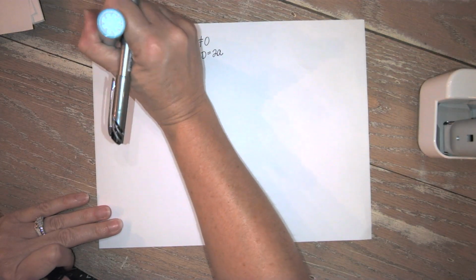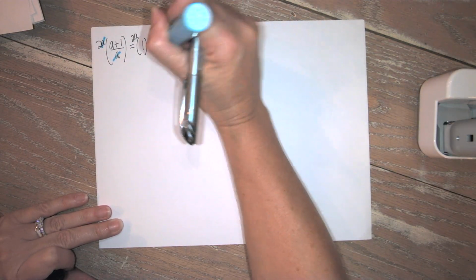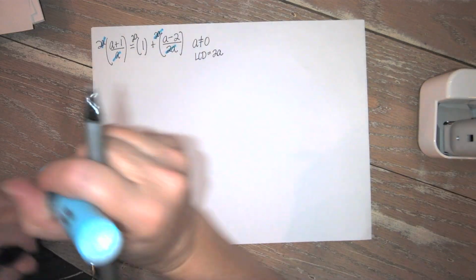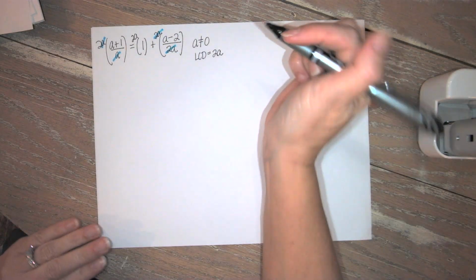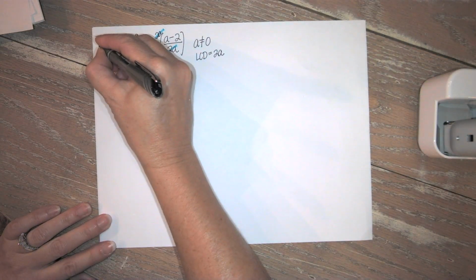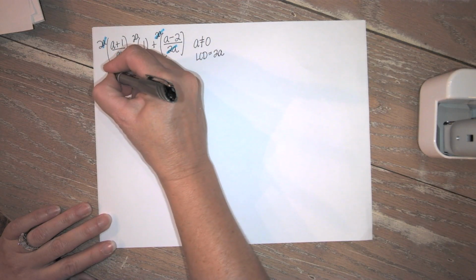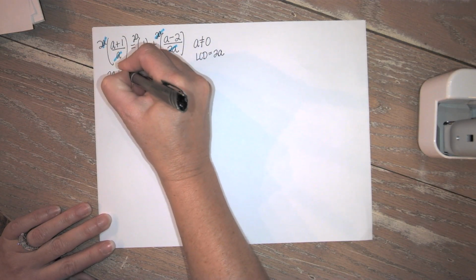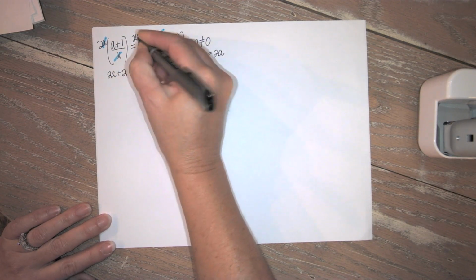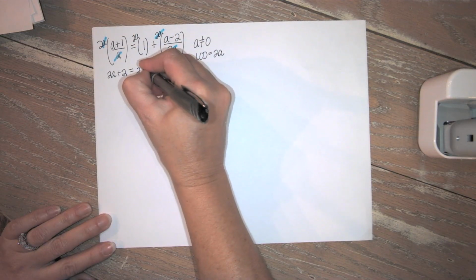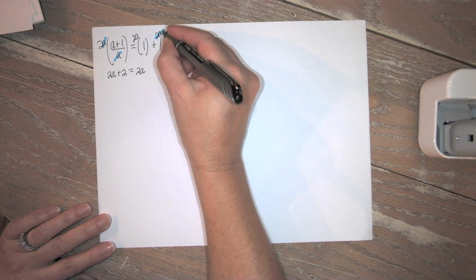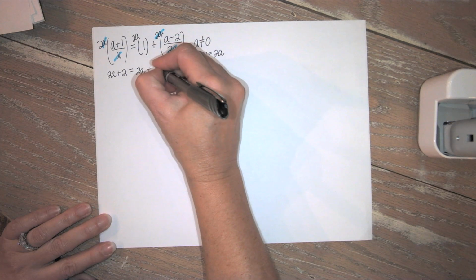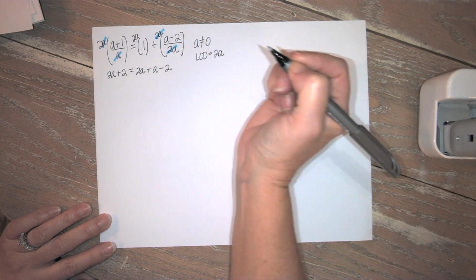Right here it's going to cancel out the a's, and here it's going to cancel out the 2a's. When we multiply 2 times a plus 1, we have to distribute, so I'm going to have 2a plus 2 equals 2a times 1 is 2a, and here the 2a's canceled, so I have plus a minus 2.